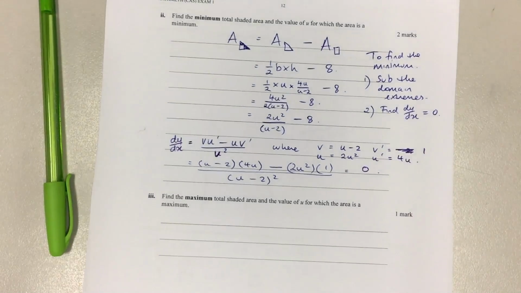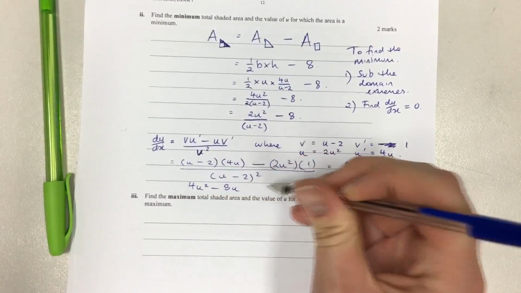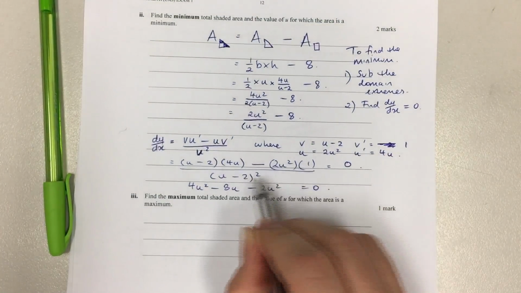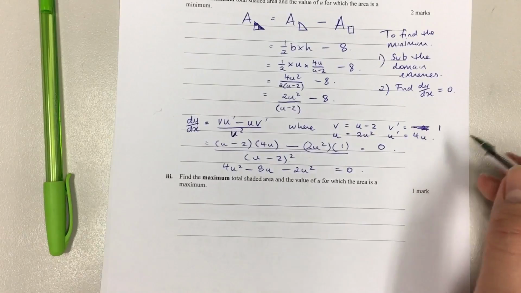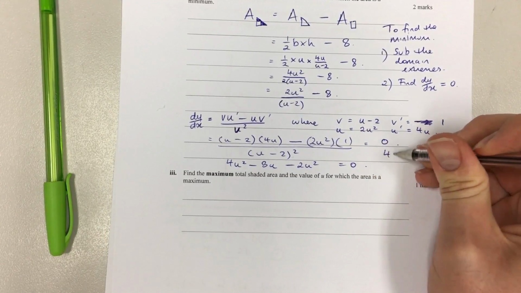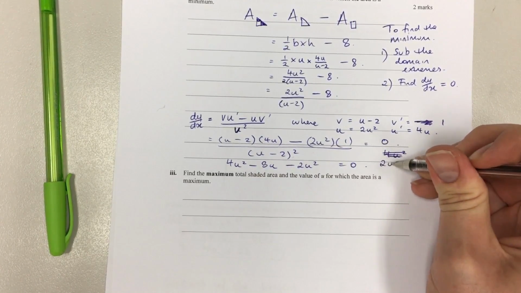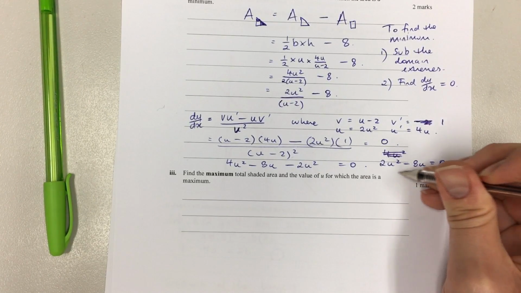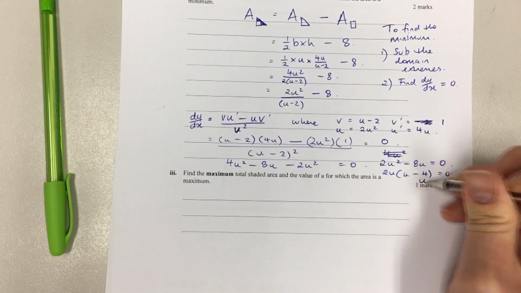Make that equal to 0. So we should have 4u squared minus 8u minus 2u squared is equal to 0, because I just multiplied both sides there by the denominator, and 0 times (u minus 2) squared is going to make that 0. So 4u squared take away 2u squared is going to be 2u squared minus 8u is equal to 0. And 2u(u minus 4) is equal to 0, u is equal to 4.